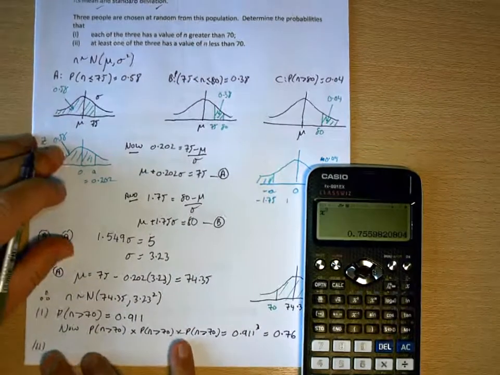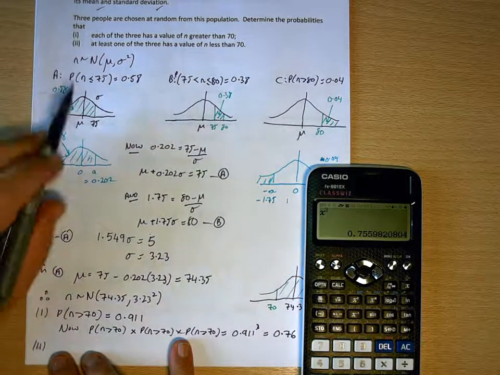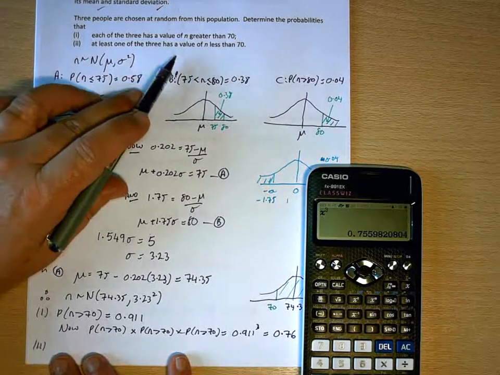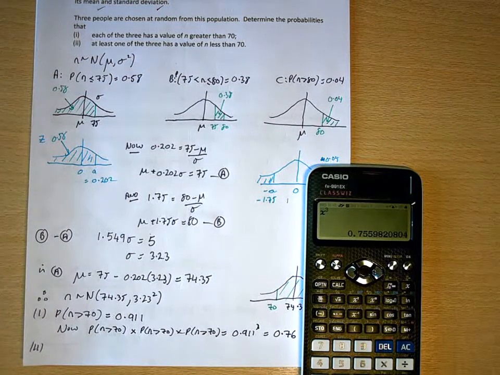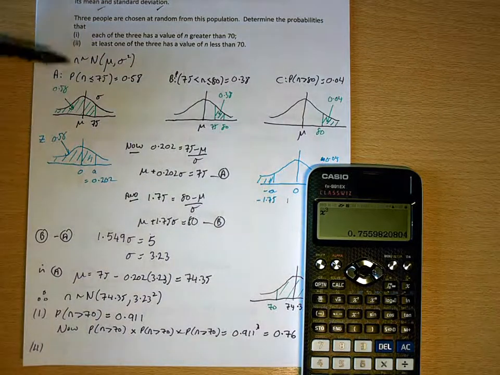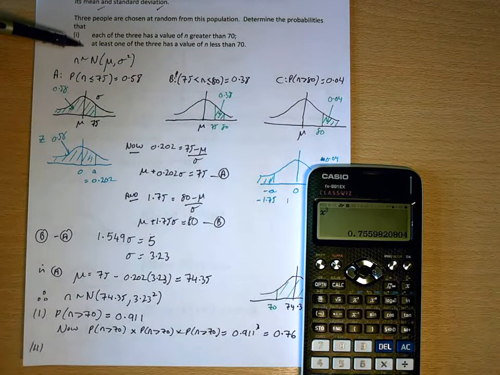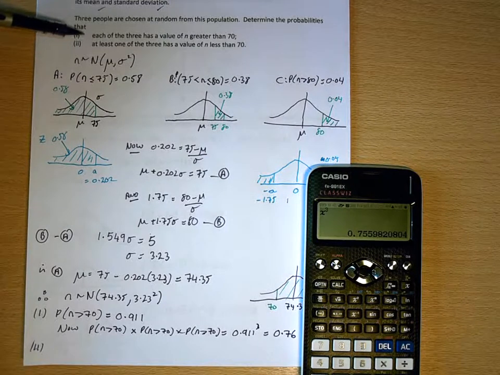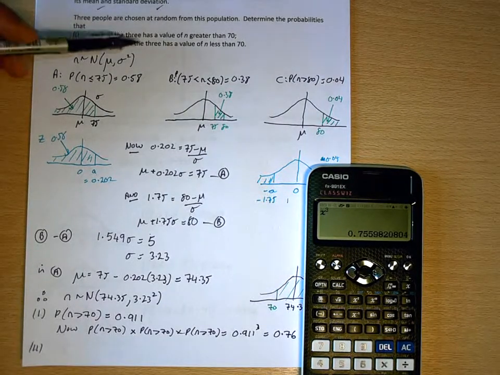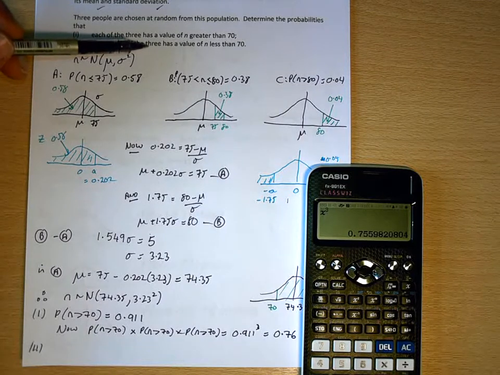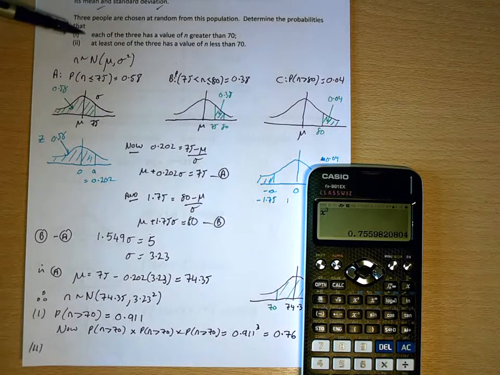And then part 2, at least one of the 3 has a value of n less than 70. So you could start doing a nice complicated tree diagram here with greater thans or less thans, but usually one question leads from the work that you've done in the previous one. And for at least one of the 3, that is any outcome apart from all of them being greater than 70.